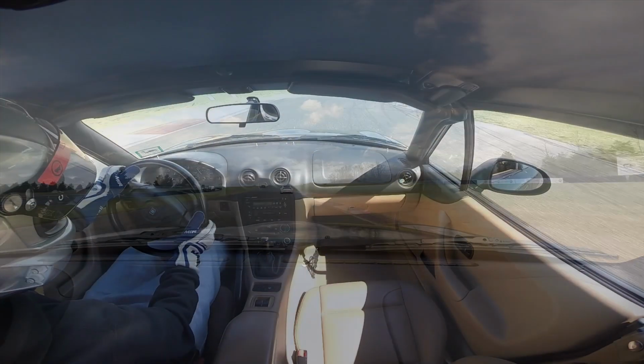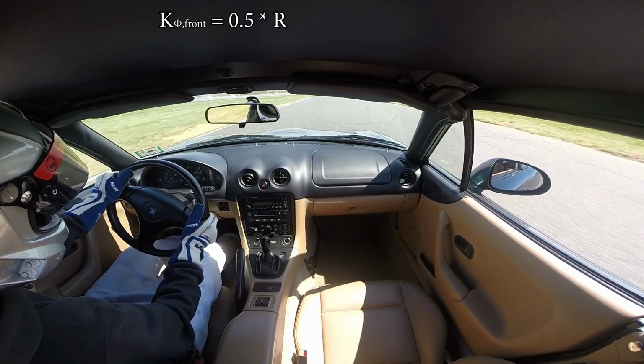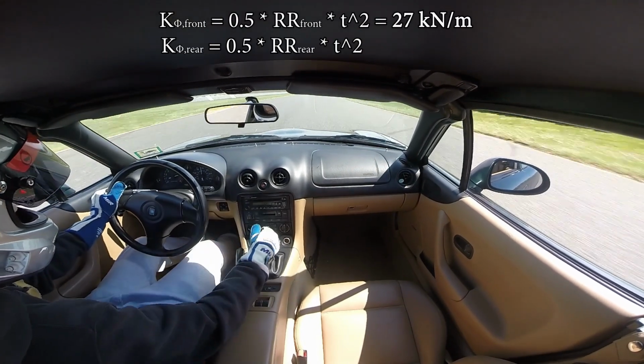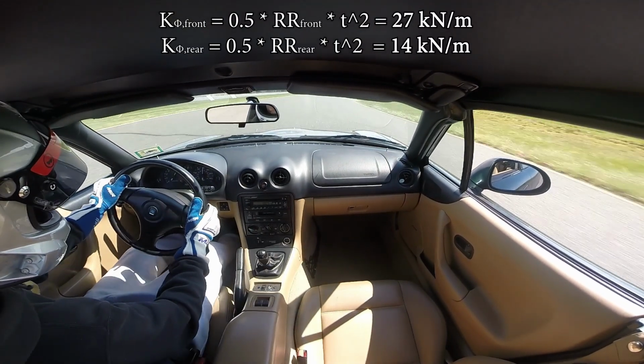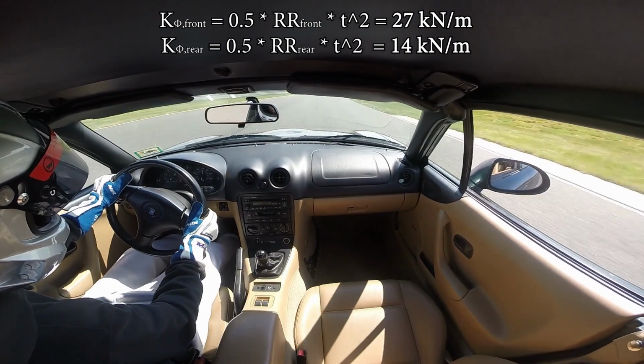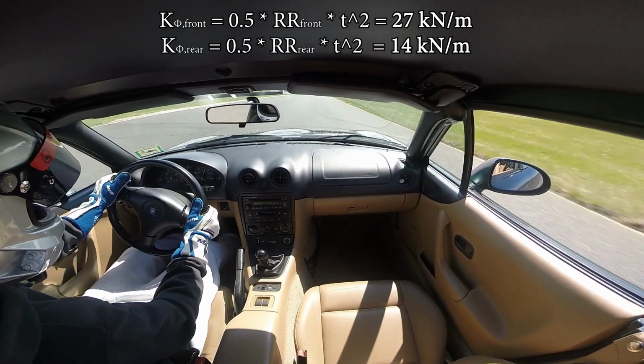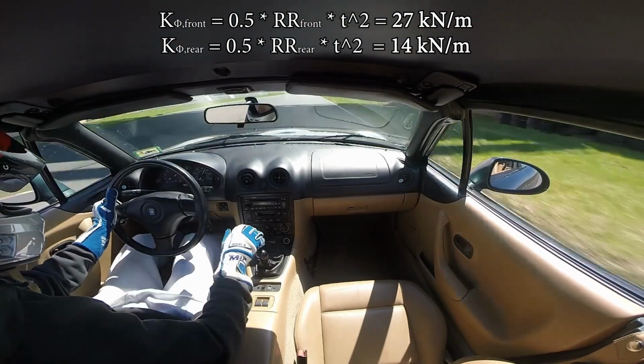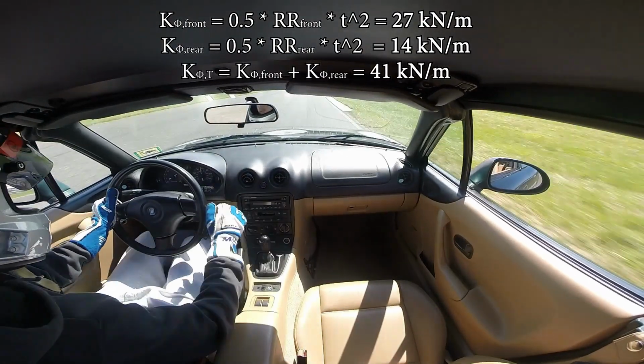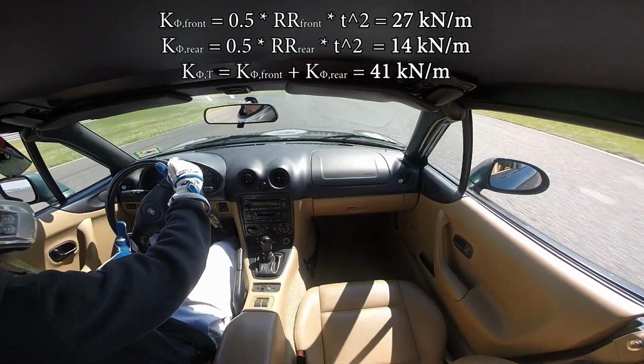Using the calculated ride rates, we estimated the roll stiffness in each axle using the equation 1/2 times the ride rate times the average track squared. Combining the front and rear roll stiffness values gave us 41,200 Newton per meter per radian.